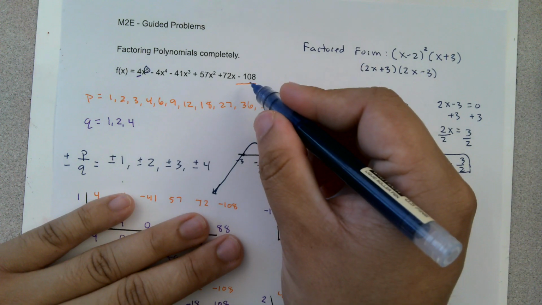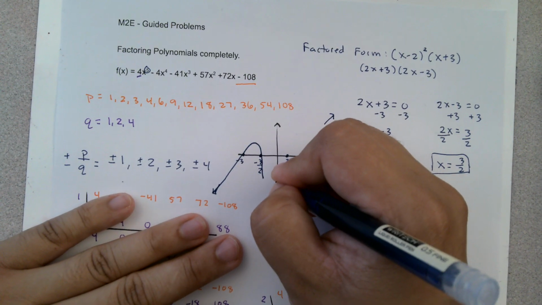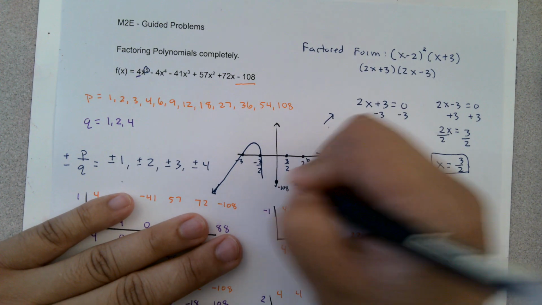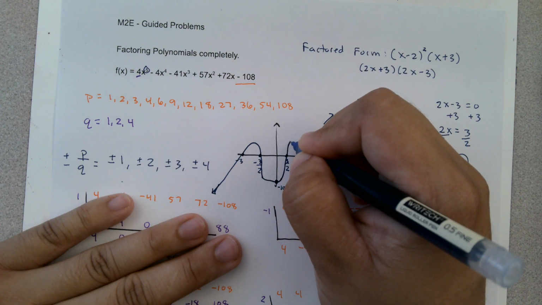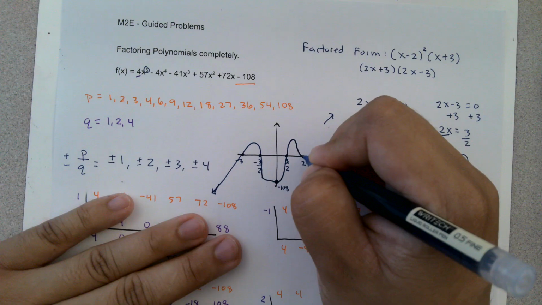I forgot to check my y-intercept. It definitely is negative, so it's somewhere over here. So go through the y-intercept, cross through 3 over 2, come down and bounce off that line.